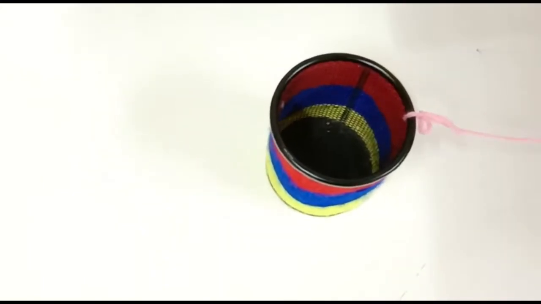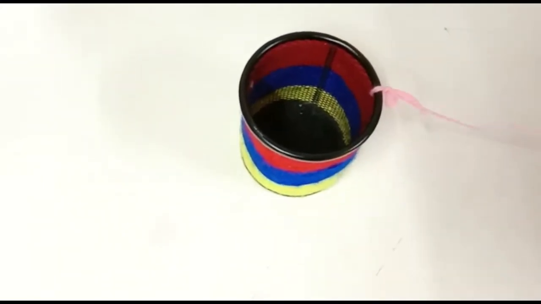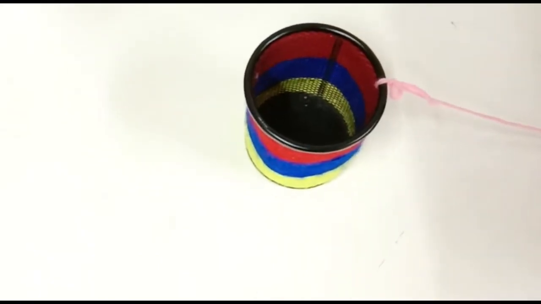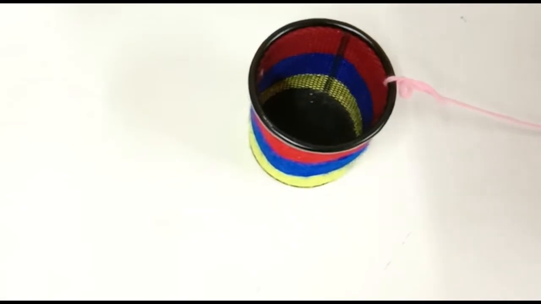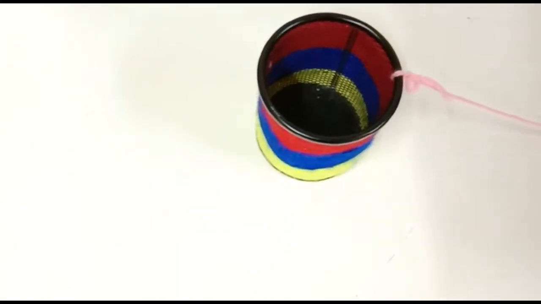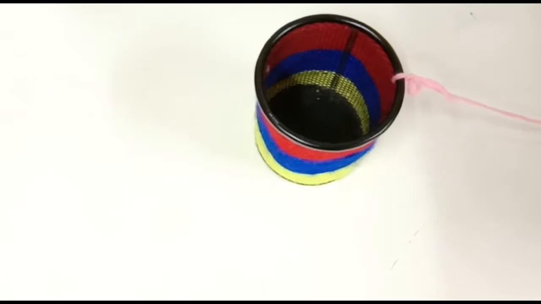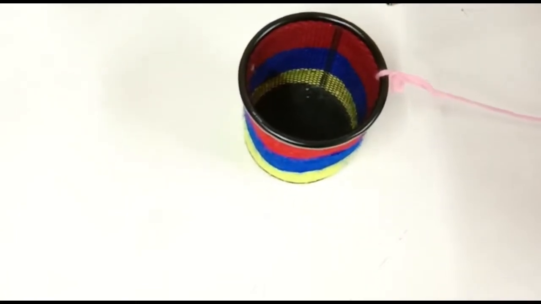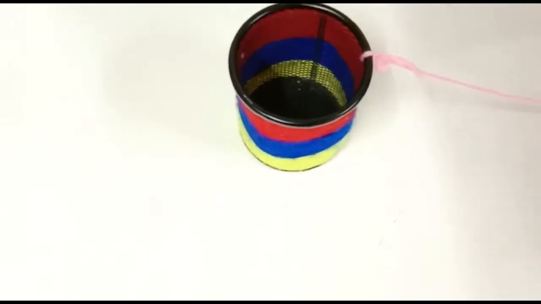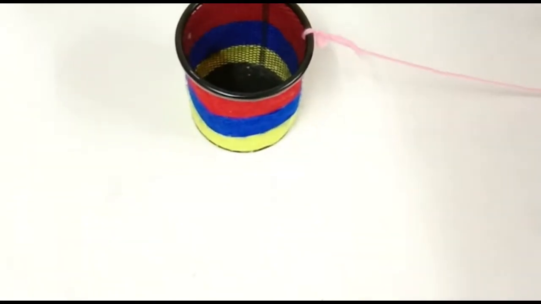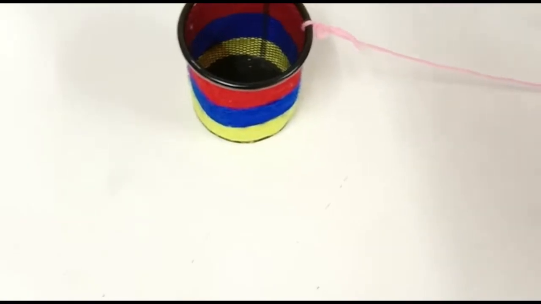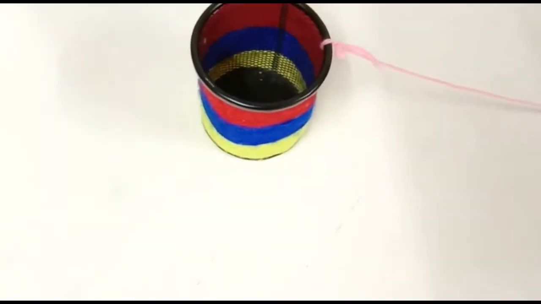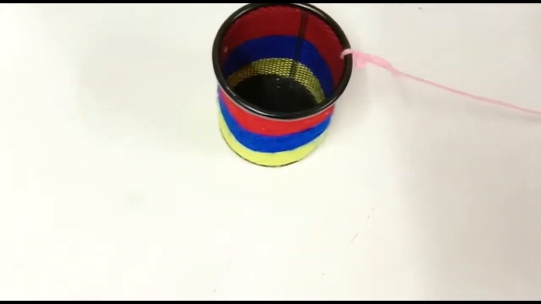That means we have seen two types of forces now: a push and a pull. In the first example, the ball, I just pushed the ball, so it started moving. And in this example, I just pulled this object, so it comes near. A push is a force that makes an object move away from you, and a pull is a force that makes an object move towards you.